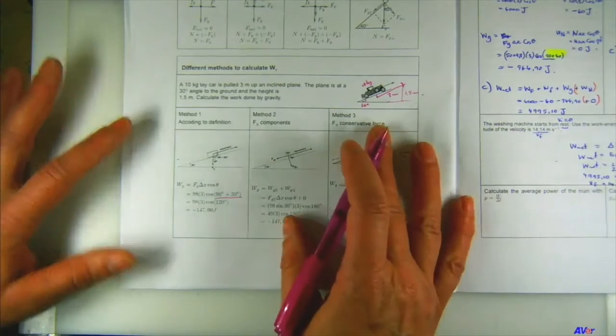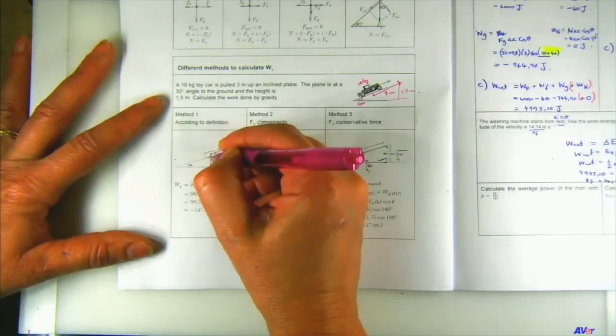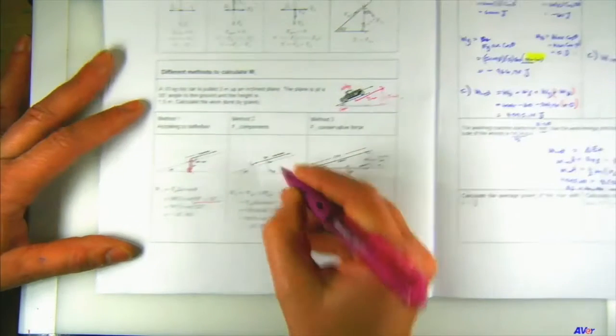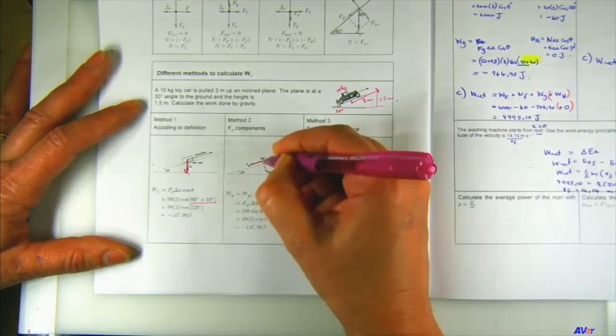Right, but what you can do is instead of working with only gravity, you can go and split up gravity into its two components.